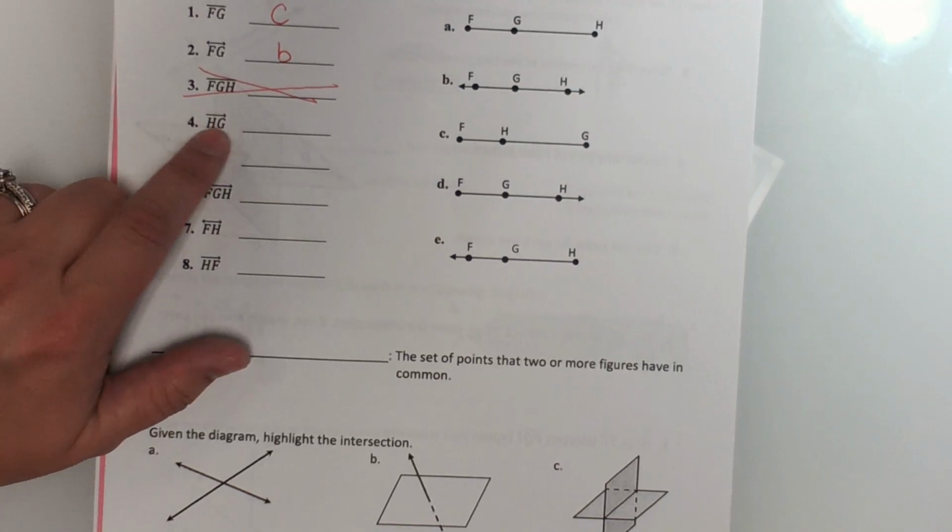Okay, so back to this. HG. Again, the first letter is the end point, so the first letter is where it starts. Which of these two starts at H? E. H is a point here. On this one, H goes towards the arrow. So, E.